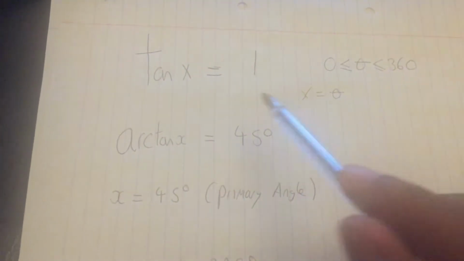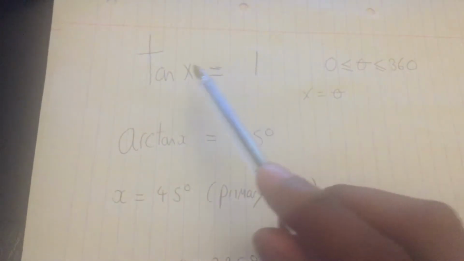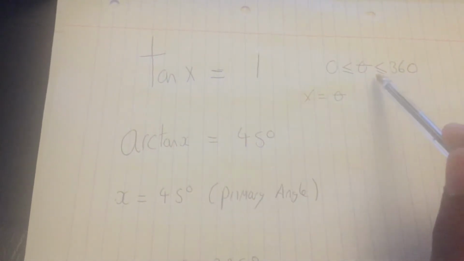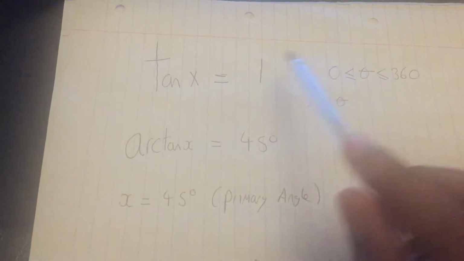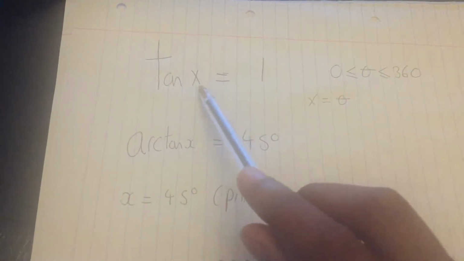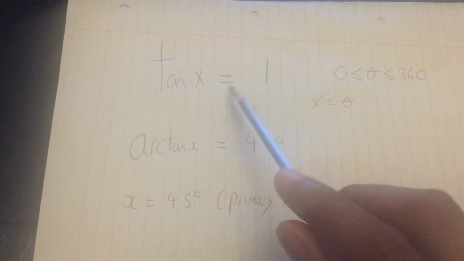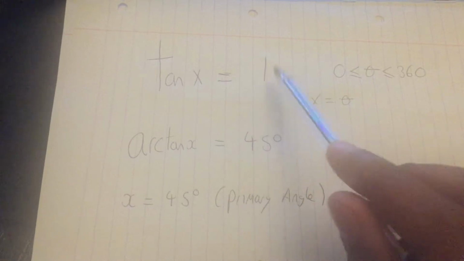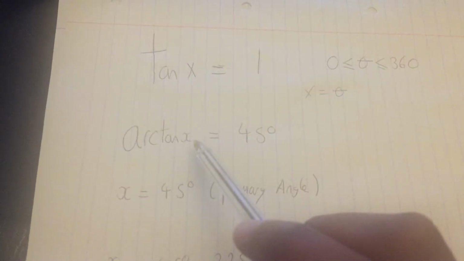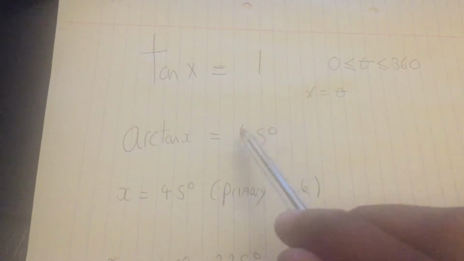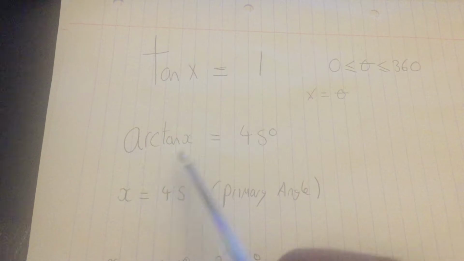So starting off with a question like this, what we are worried about in finding this x value between 360 degrees and 0 degrees is we have to find the primary angle of x. So the first step in this process is to find this value of x. And how do we do this? Well, we have to find the primary angle by doing what we call either an arctan or a tan minus 1.